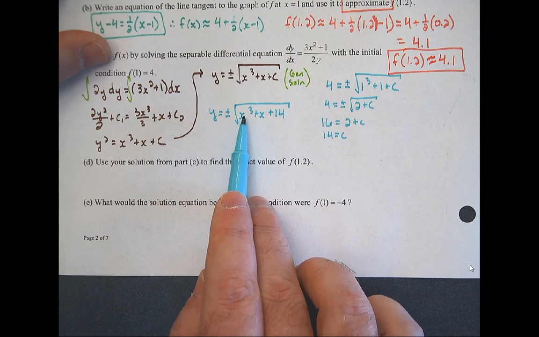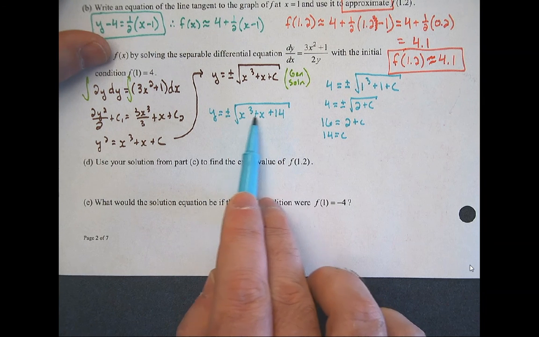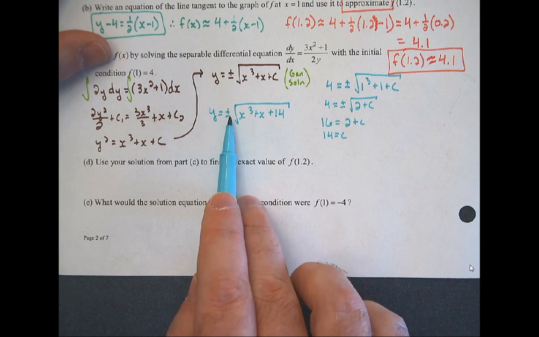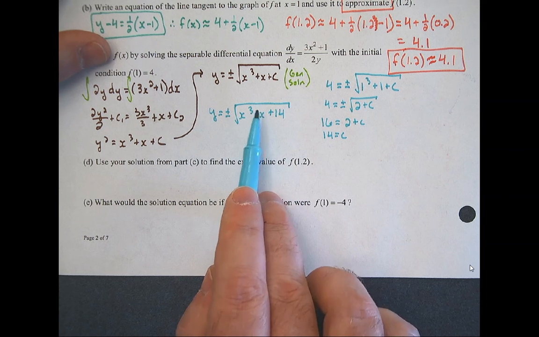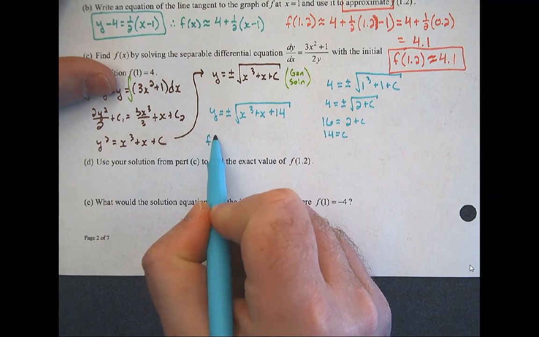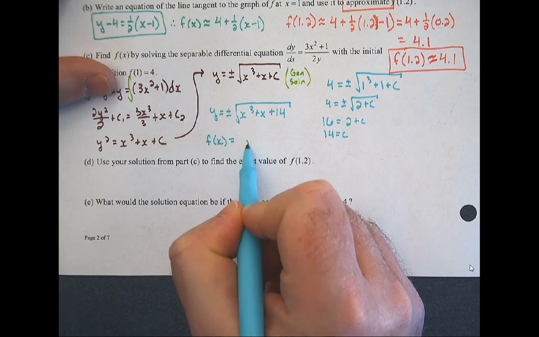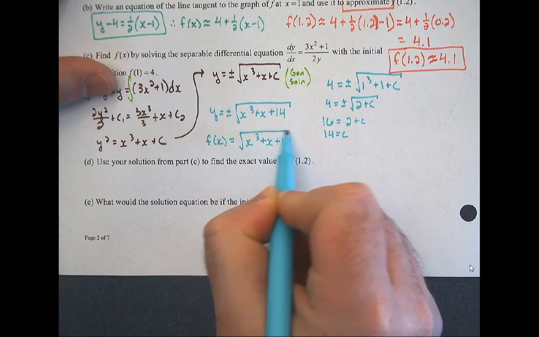So if I put 1 in here, I get 1 cubed plus 1 plus 14. So that would be 16. The square root of 16, which one of these would I have to include to get an actual answer of 4? So the square root of 16 is 4. I want it to be the positive version. So I'm going to have f of x equals the positive square root of x cubed plus x plus 14.